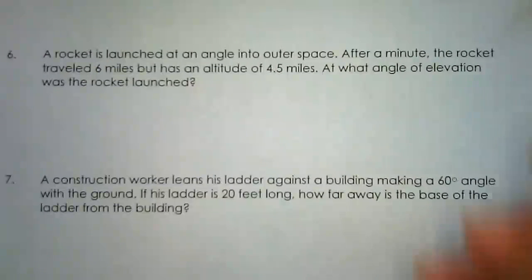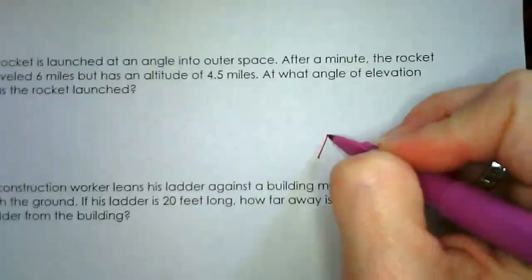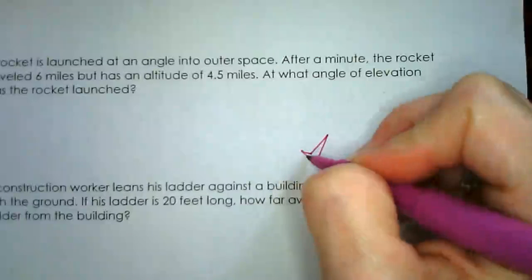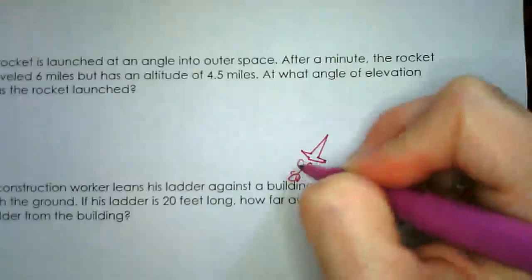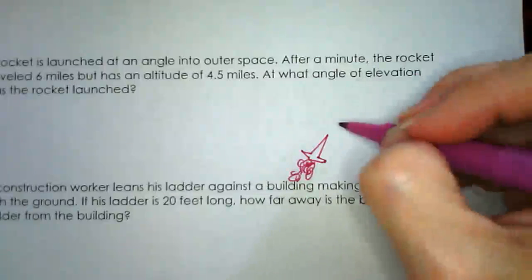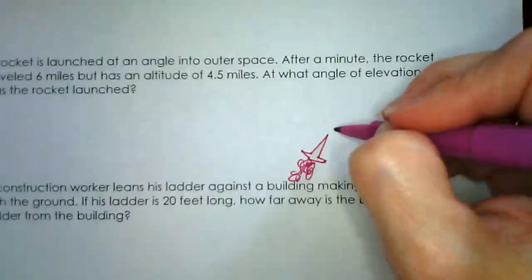Okay, a rocket is launched at an angle into outer space. After a minute, the rocket has traveled 6 miles but has an altitude of 4.5. So what's the angle of elevation? Okay, so here we are. We have our rocket ship. I don't know how to make a rocket ship. Oh my gosh, this is terrible. Whatever. Okay, so the rocket ship is blasting off, right?